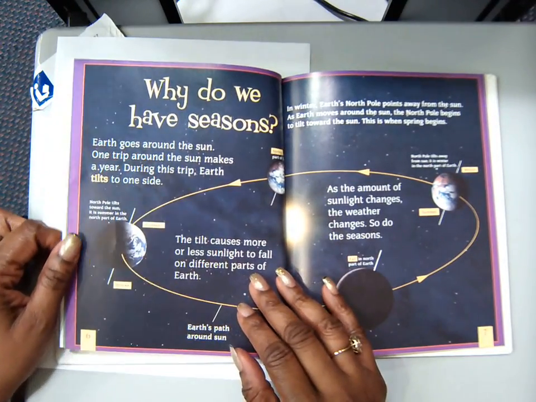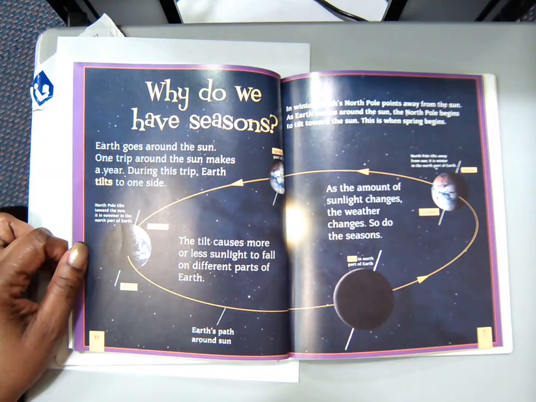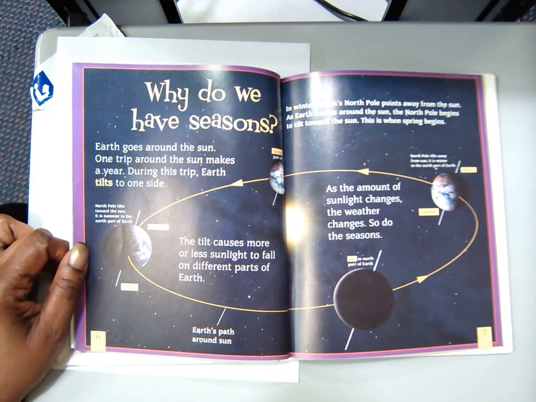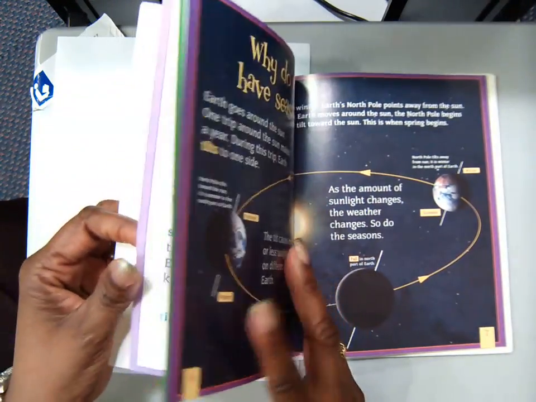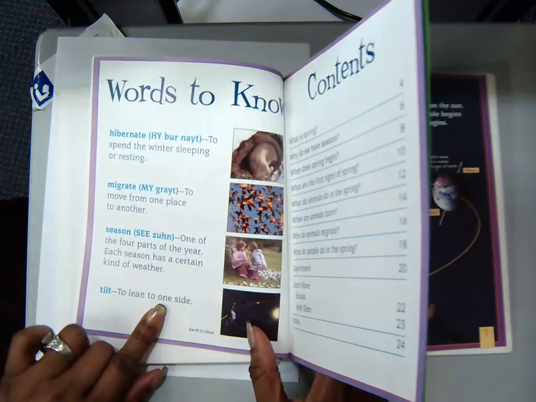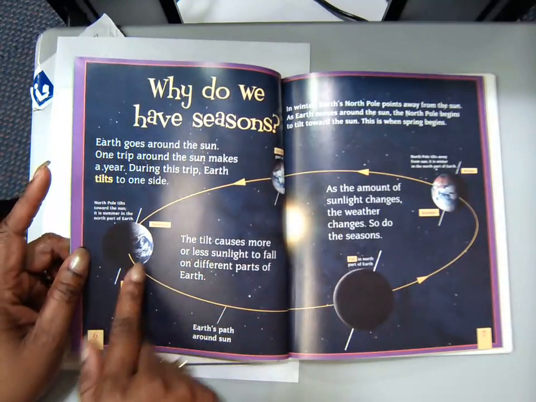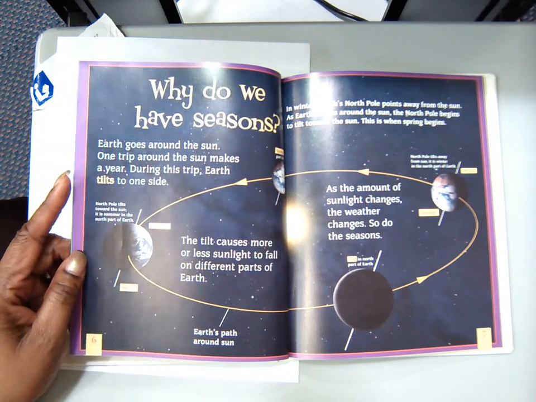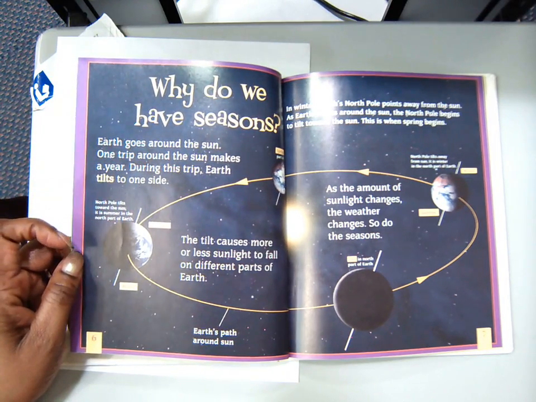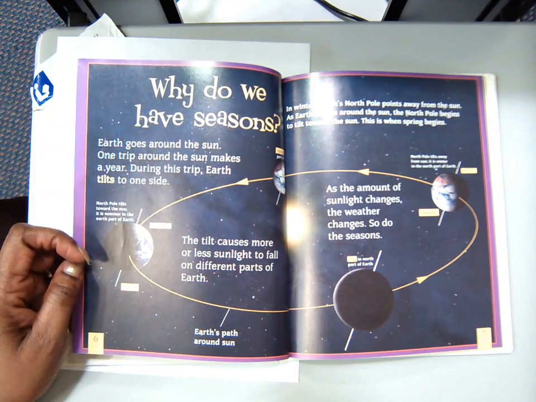Why do we have seasons? Earth goes around the sun. One trip around the sun makes a year. During this trip, Earth tilts. Let me remember we said what it meant. We said tilts meant to lean to one side. So the Earth leans to one side. The tilt causes more or less sunlight to fall on different parts of Earth. As the amount of sunlight changes, the weather changes.